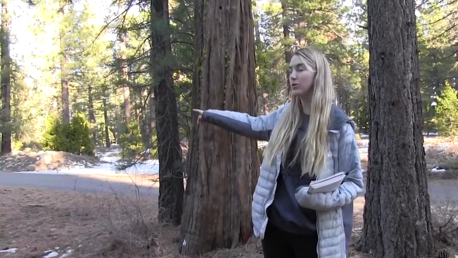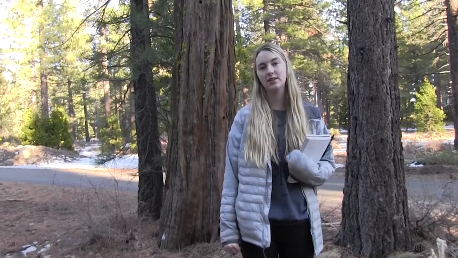So I'm going to head out into the forest and you can follow me on my nature walk. What I'm going to do is follow the path here and identify all of the trees that I see along the side of the path for about 10 to 15 minutes. I'm going to collect a little bit of data so that we can analyze later whether or not this forest is healthy.